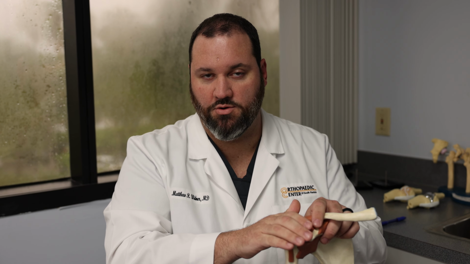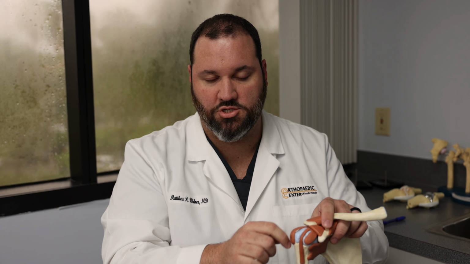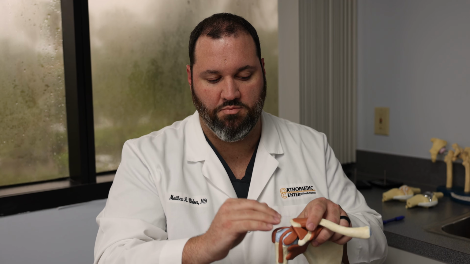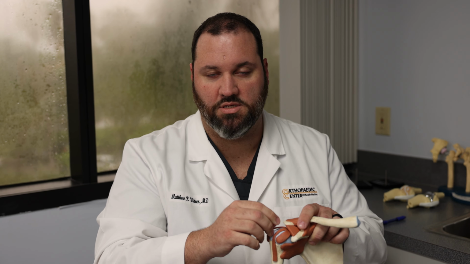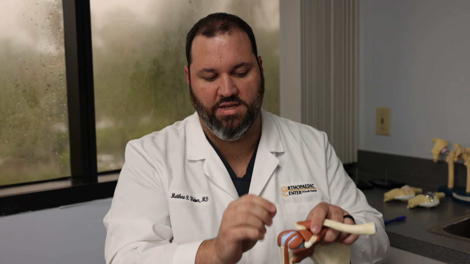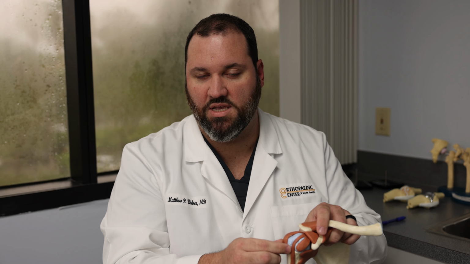There's capsular reconstruction, where we reconstruct the entire tendon. We can do what's called a balloon spacer, which is where we put a balloon in the space. There are other tendon transfers we can do. We can get tendons from other parts of the body and put them in the place of the rotator cuff to be able to serve a similar function.